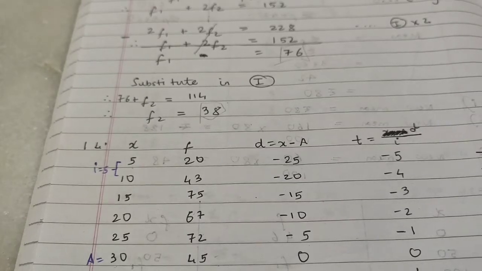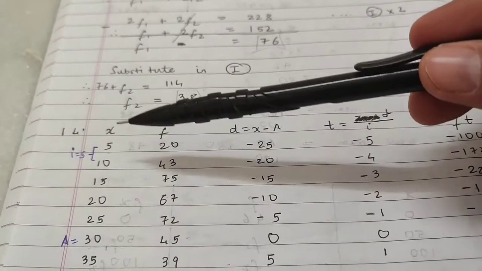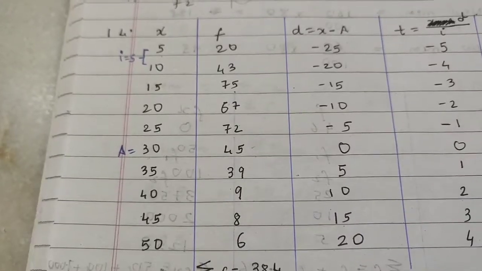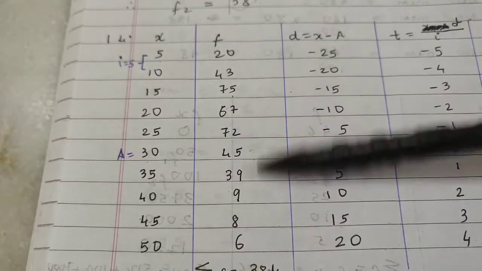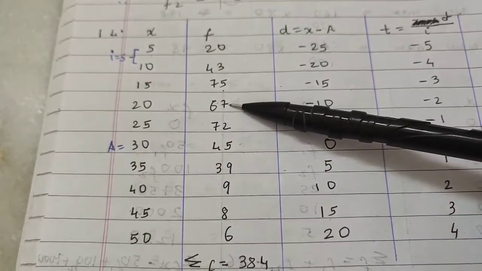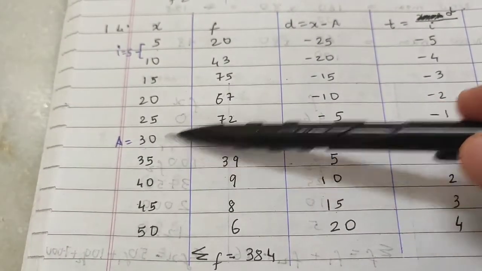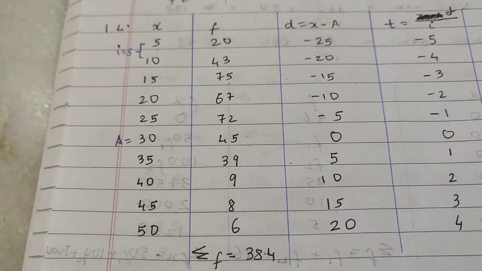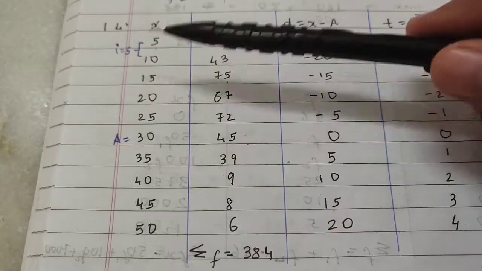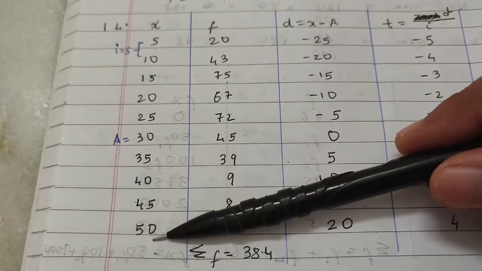So there are additional steps in the step deviation method, so pay attention. We have many columns here, 1, 2, 3, 4, 5 columns. So we've written the values of x and f. We won't do xf directly. No. First, we will have an assumed mean, which is somewhere between the extreme points 5, 10, 15, 20, 25, 30, 35, 40, 45, 50.